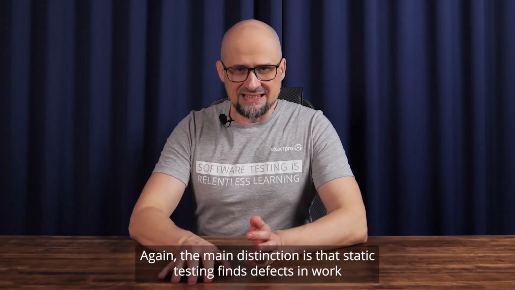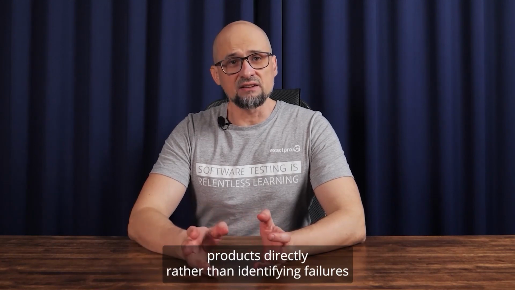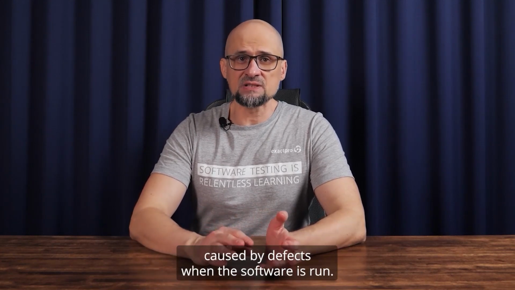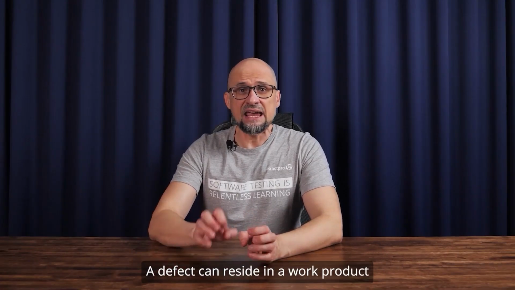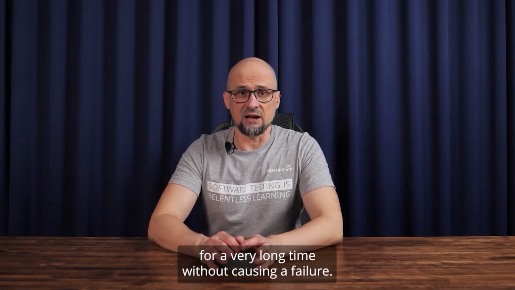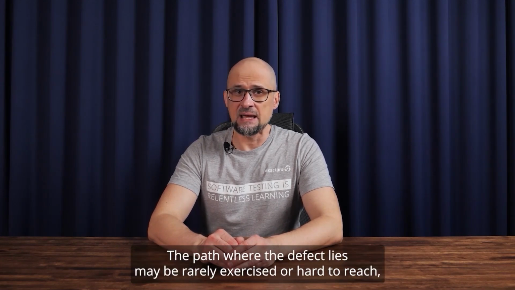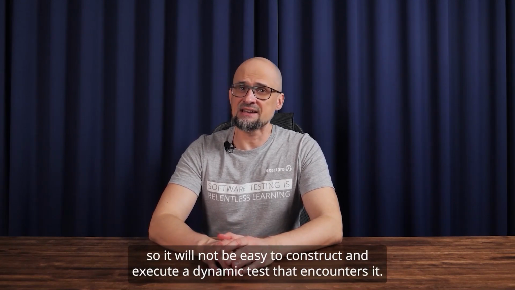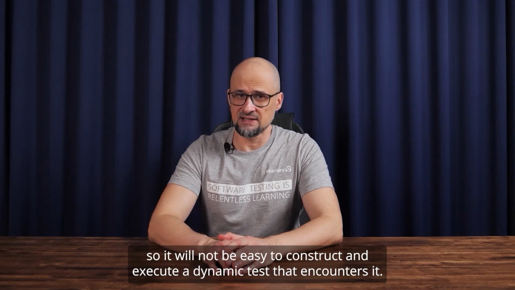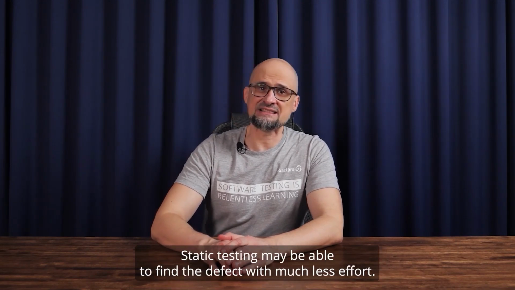Again, the main distinction is that static testing finds defects in the work product directly rather than identifying failures caused by defects when the software is run. A defect can reside in a work product for a very long time without causing a failure. The path where the defect lies may be rarely exercised or hard to reach, so it will not be easy to construct and execute a dynamic test that encounters it. Static testing may be able to find the defect with much less effort.